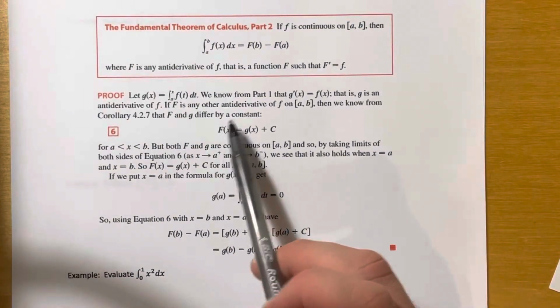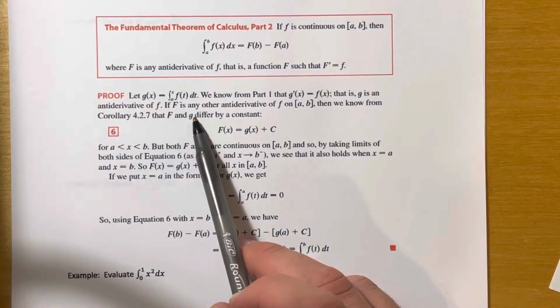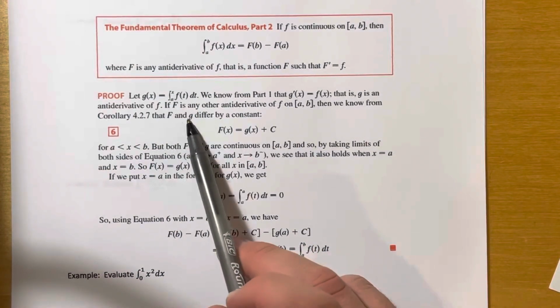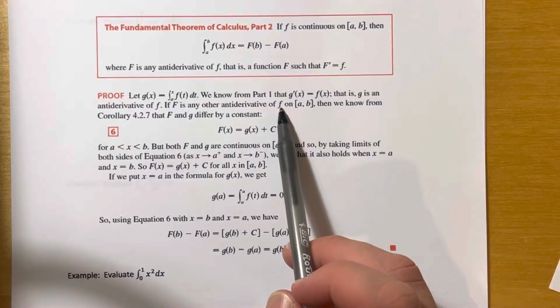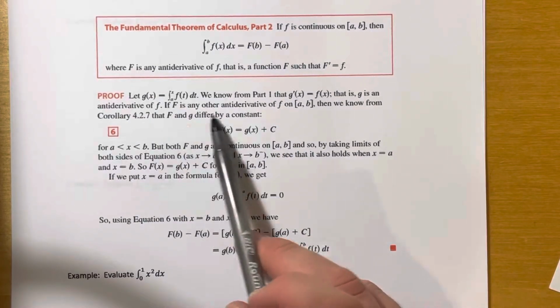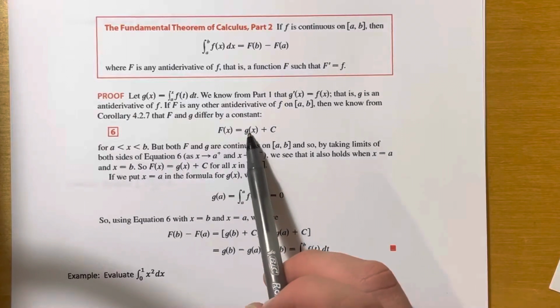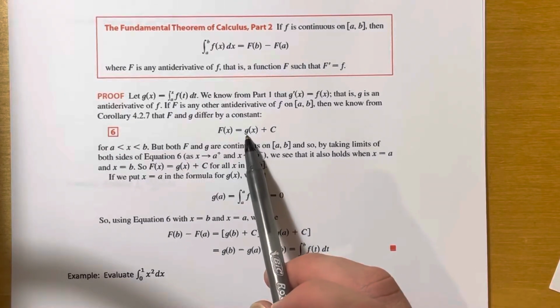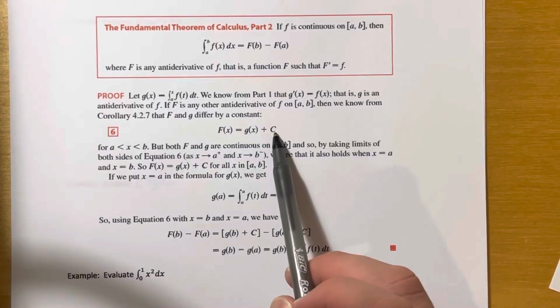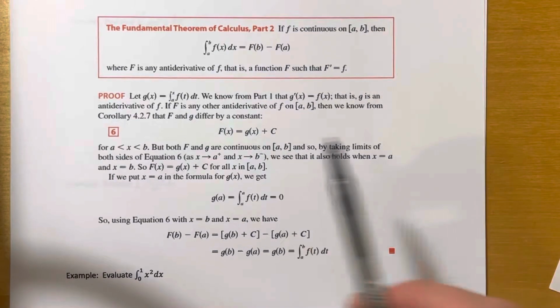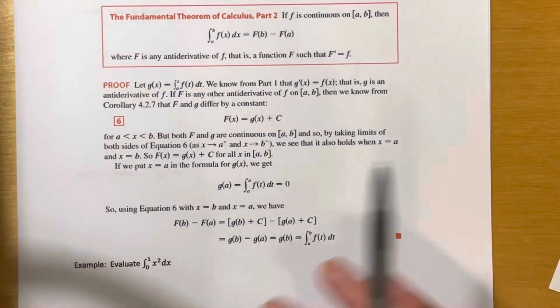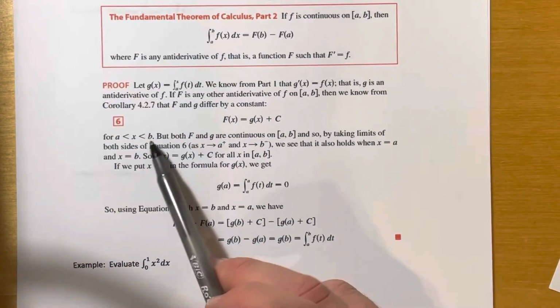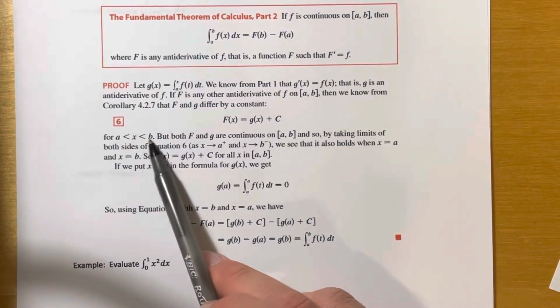We showed that if capital F and g are any two antiderivatives of little f, they have to differ by a constant. Another way of writing that is capital F of x is going to be equal to g of x plus some arbitrary constant, which we call a constant of integration. And this will be true for any x in between a and b.